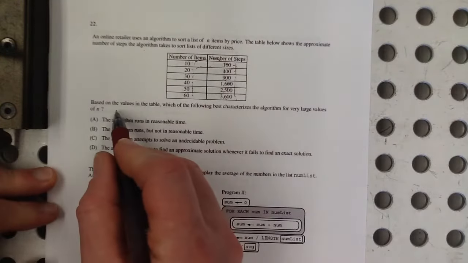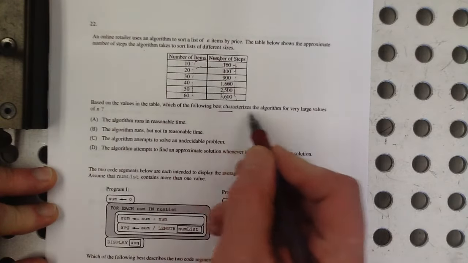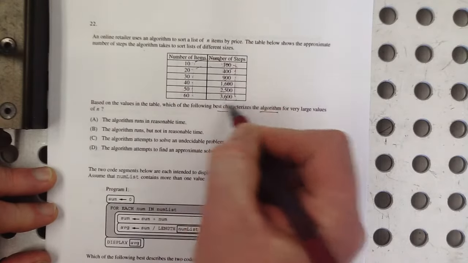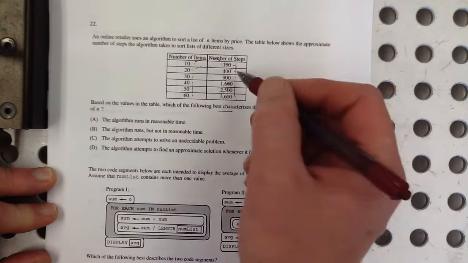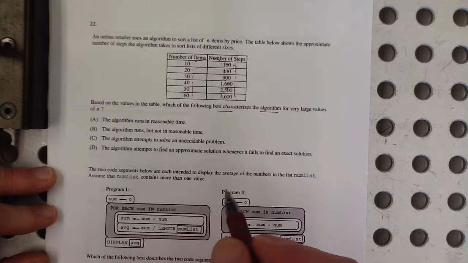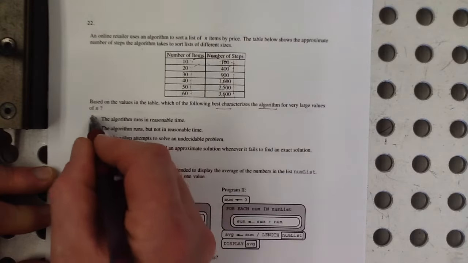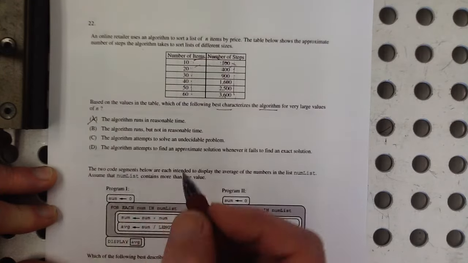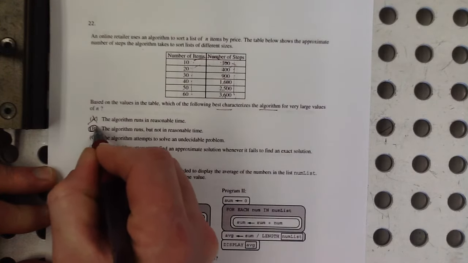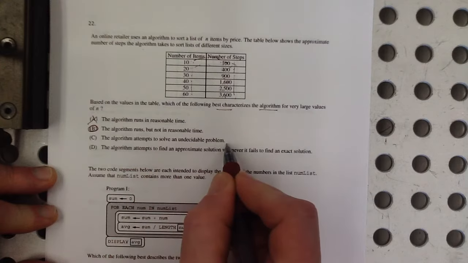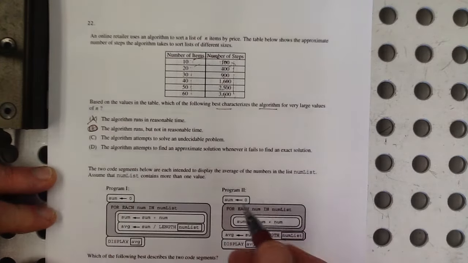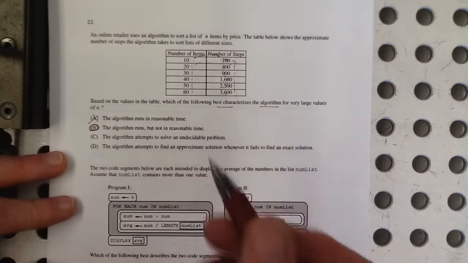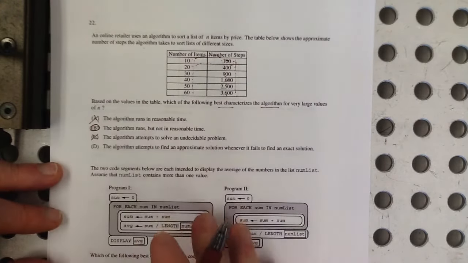So based on the values in the table, which of the following best characterizes the algorithm? First of all, it ain't good because it's increasing as a power of 2 compared to the number of items. Does it run in reasonable time? No. The algorithm runs, but not in reasonable time. The algorithm attempts to solve an undecidable problem. I don't know what that answer is doing there. It's doing it in that many steps, so definitely not an undecidable problem.